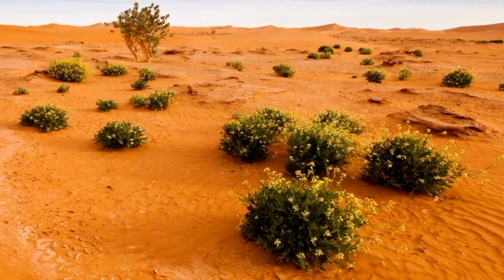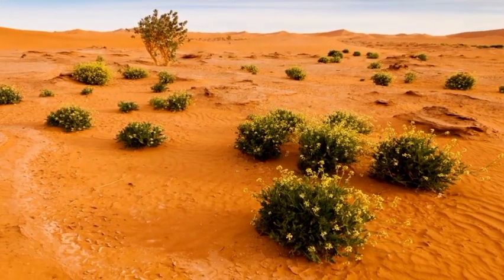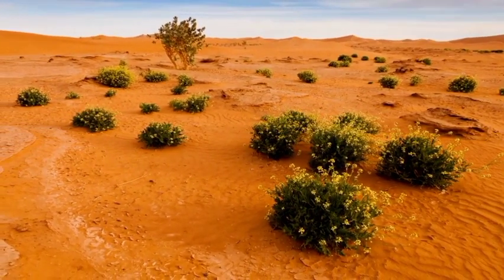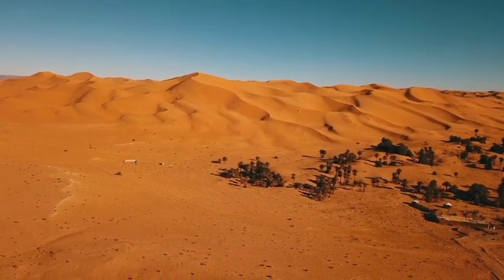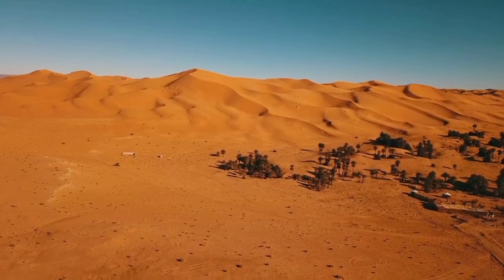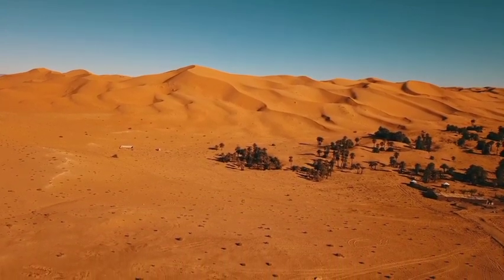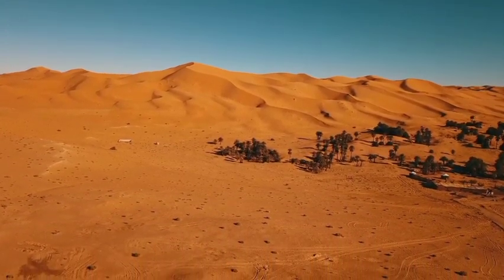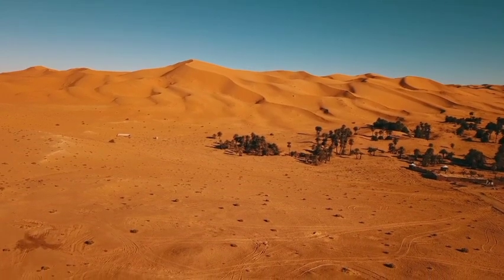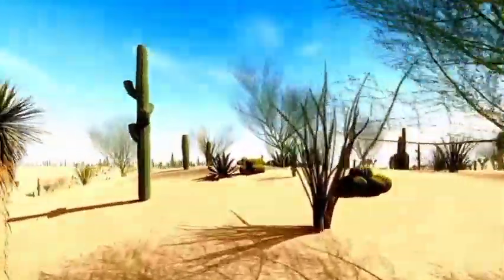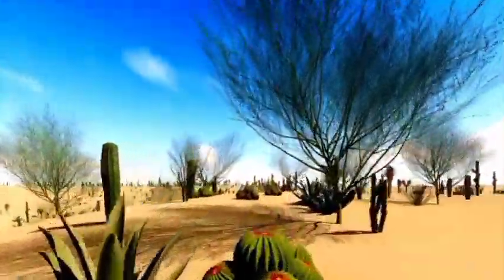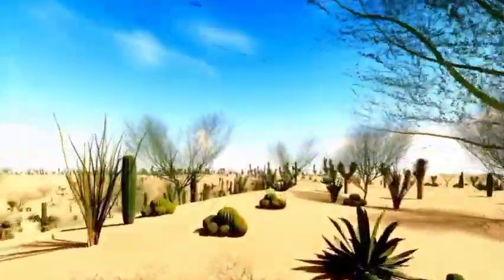Next, we'll be looking at the major types of desert vegetation. The desert vegetation is divided into two. We have the hot deserts and the cold desert. Now, looking at the hot deserts, they are located around the Sahara, the Great Australian, the Arabian, and the Kalahari, and also the Namib deserts.